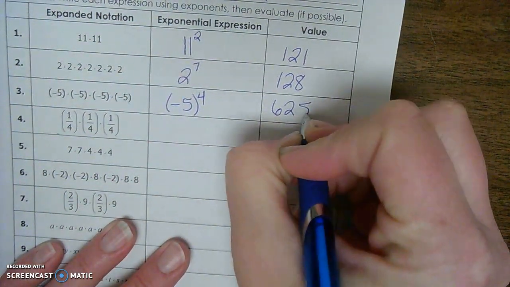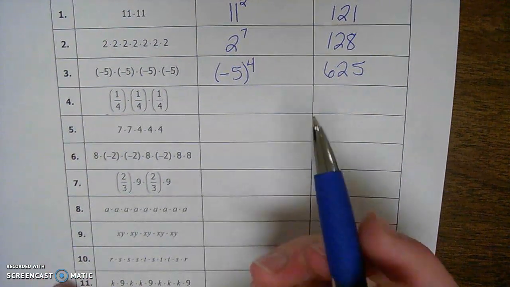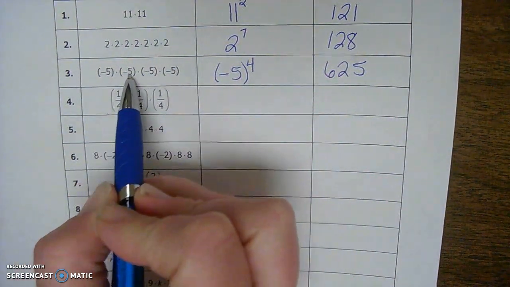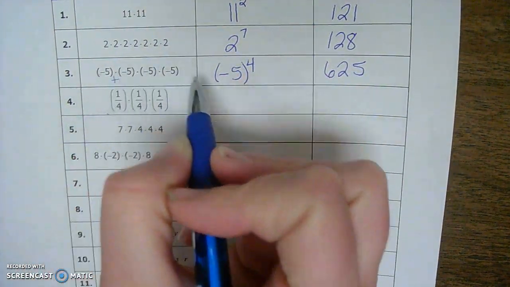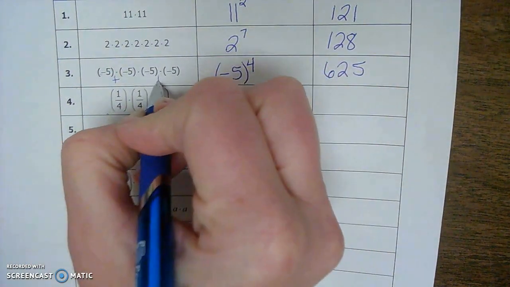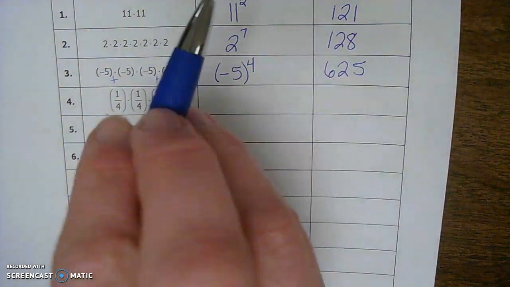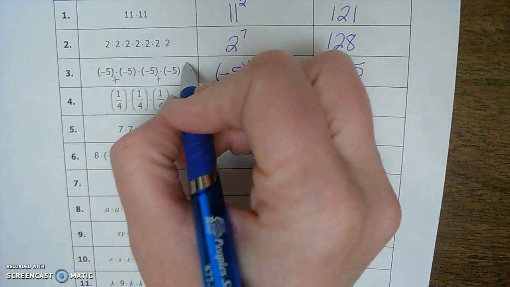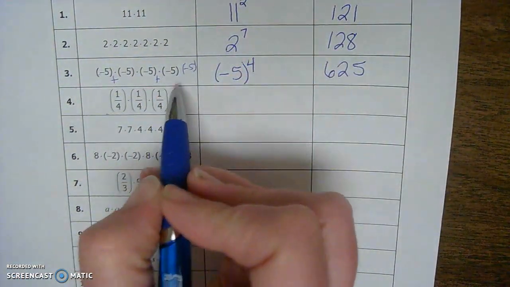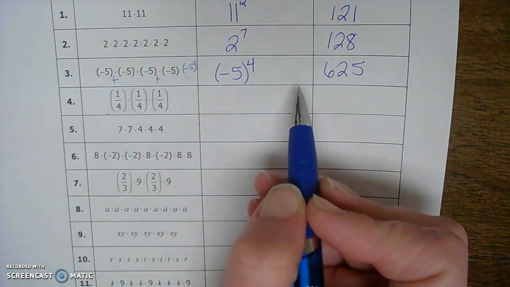The reason it comes out to positive and why you have to have the parentheses: negative times negative, these two make a positive, and then another negative makes a positive. If we would have put another -5 onto here, then we would have had a negative left over.